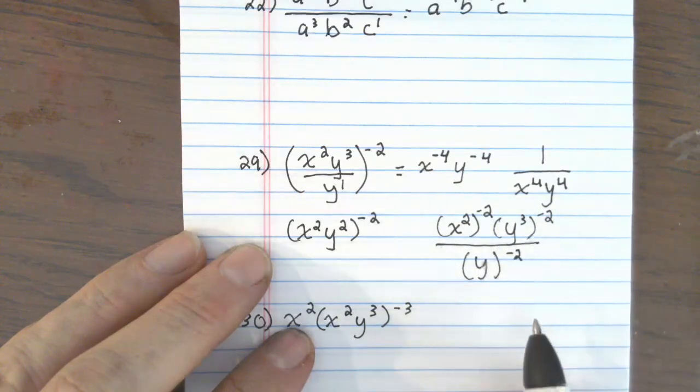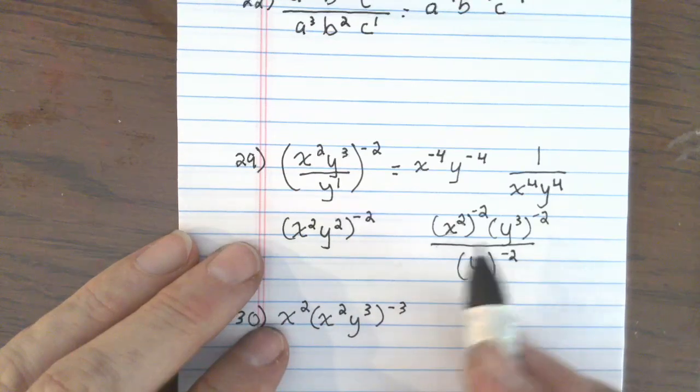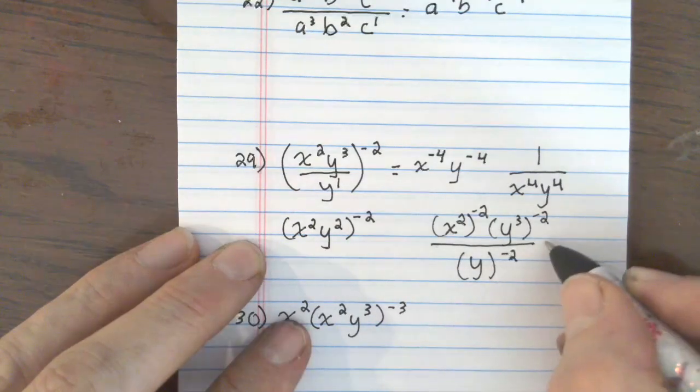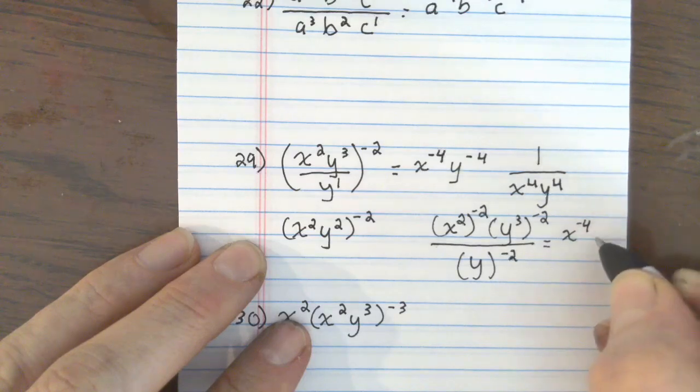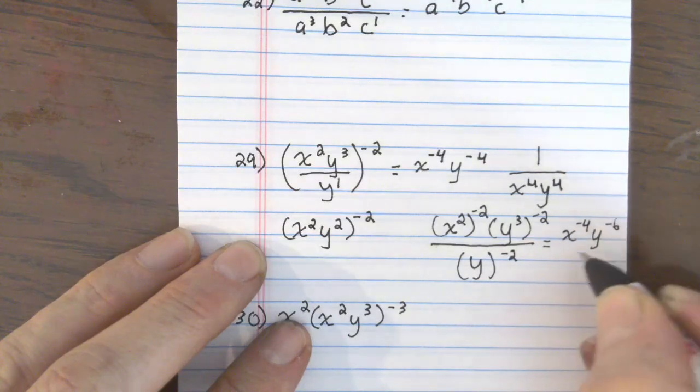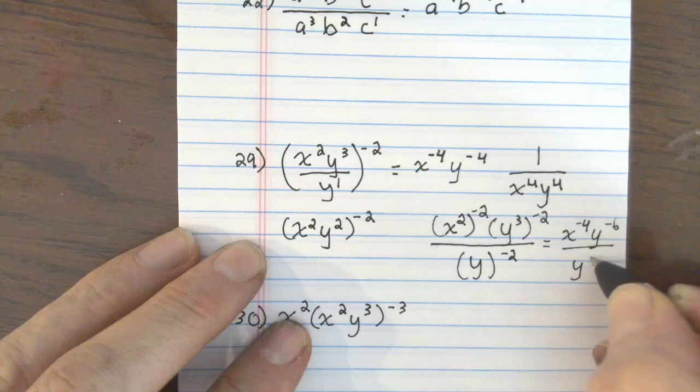And then you would simplify that, and what you'd end up with is x to the negative 4 times y to the negative 6 all over y to the negative 2.